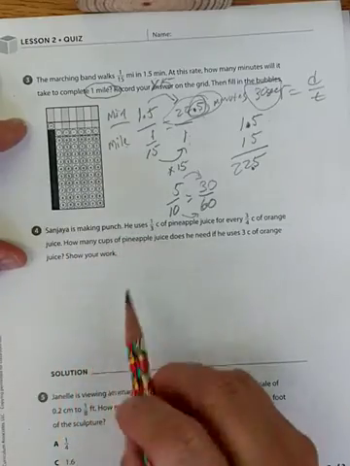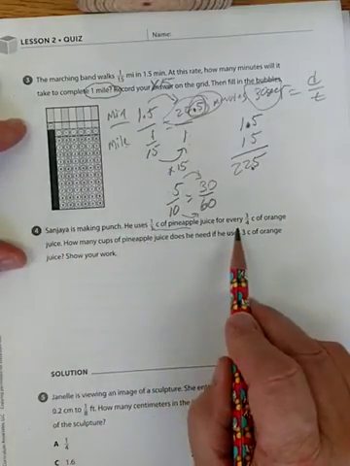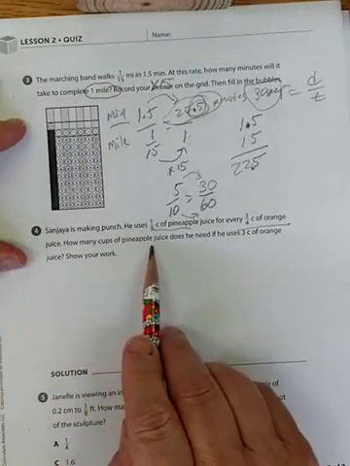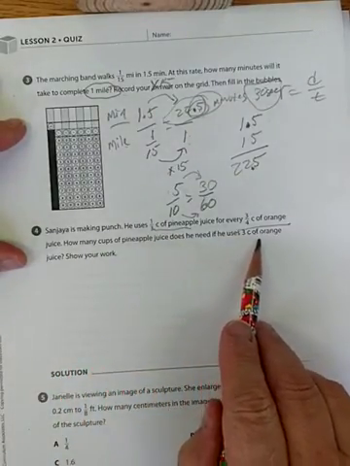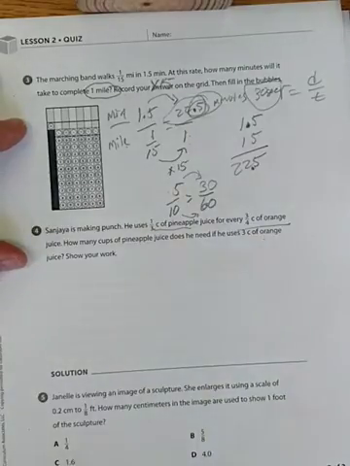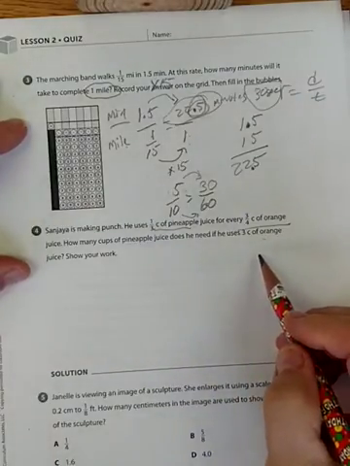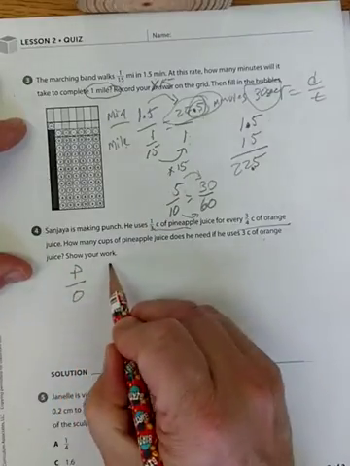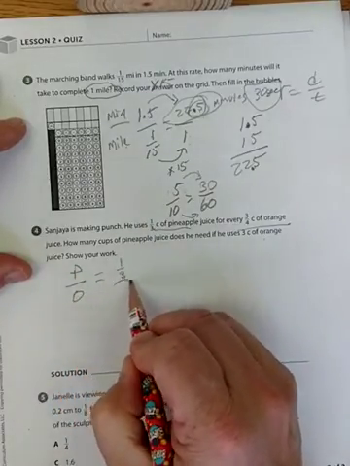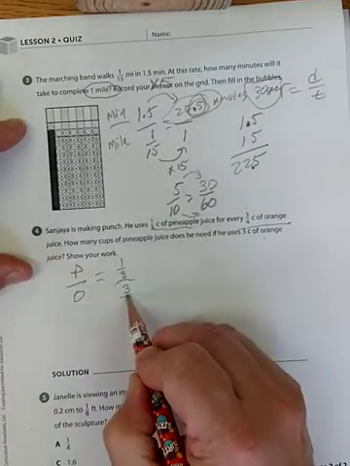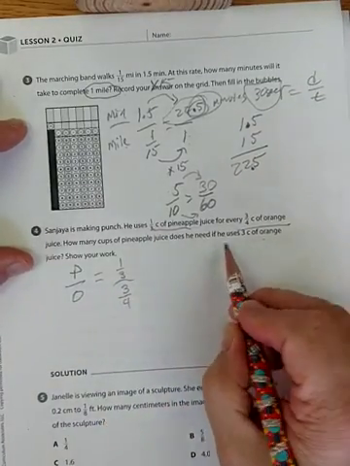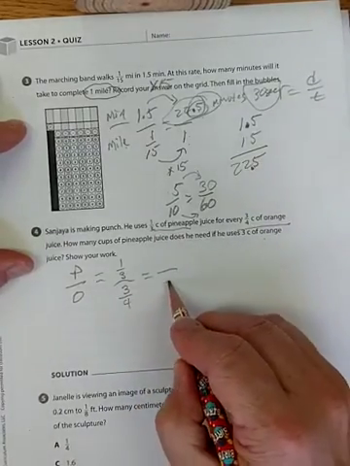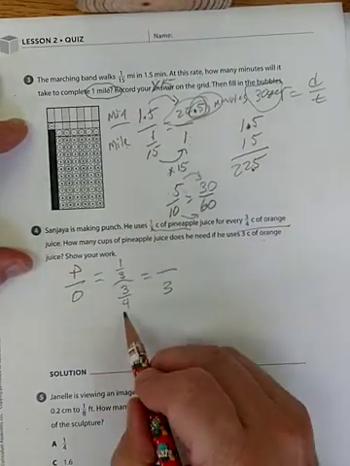Sanjay is making punch. He uses 1/3 of a cup of pineapple juice for every 3/4 of a cup of orange juice. How many cups of pineapple juice does he need to make 3 cups of orange juice? Okay, so it's pineapple juice and orange juice, and this is 1/3 to 3/4, and we want to know how much pineapple if he has 3 cups of orange juice. Okay?